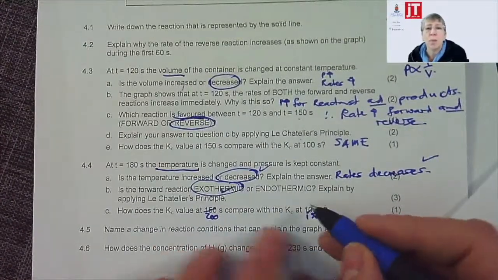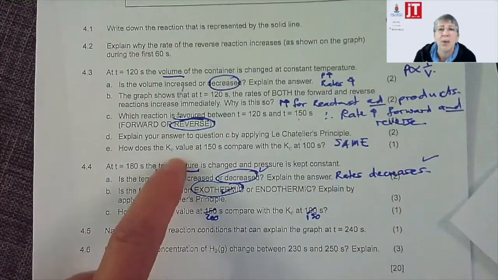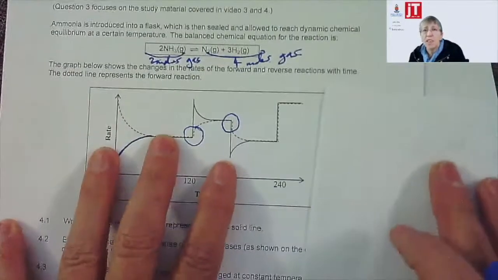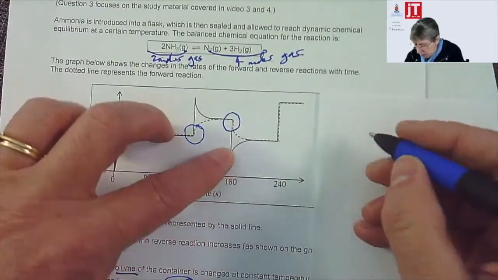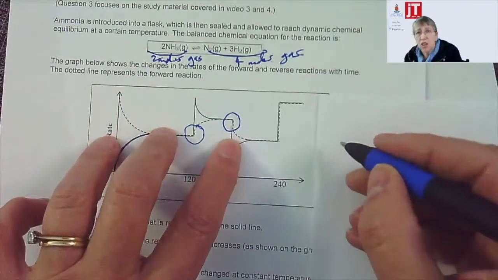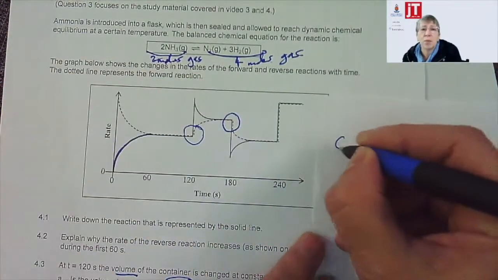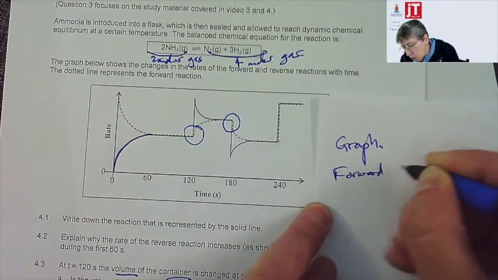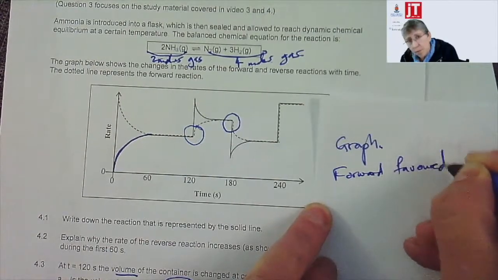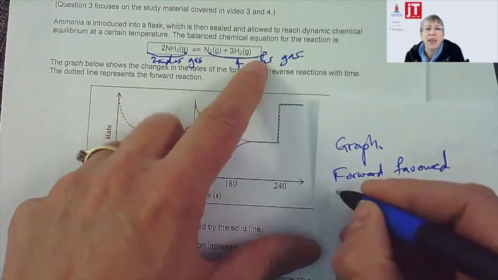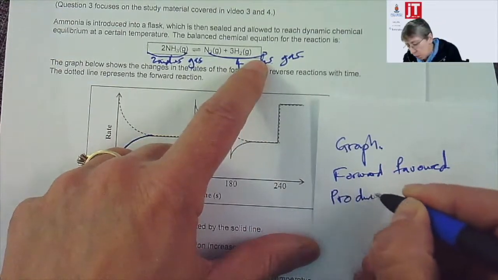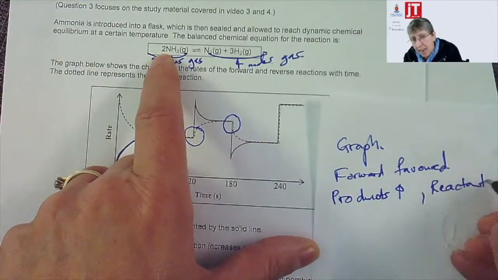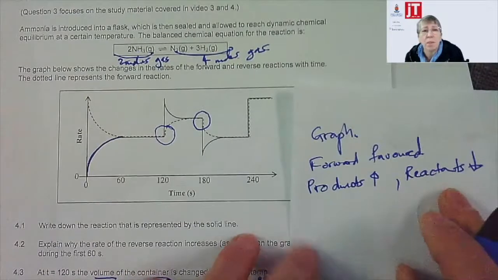Now, if I want to talk about the Kc, it's definitely going to change because I've got a temperature change, right? And if I go to my graph, what is my graph telling? Now, one thing that I know is that the dotted line is lying at the top. So my graph is telling me that the forward reaction was favored. And what does the forward reaction do? It makes my products more, and at the same time, it makes my reactants less.